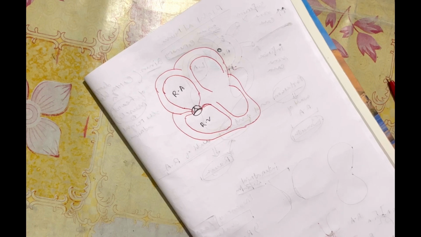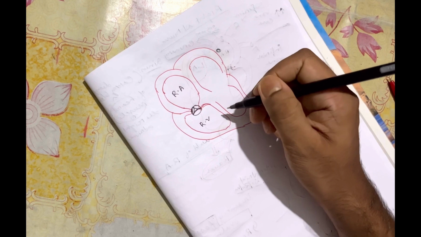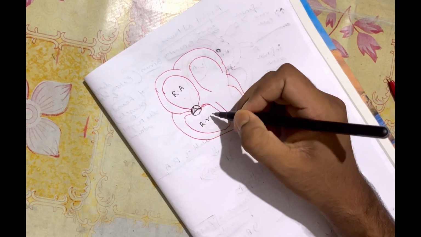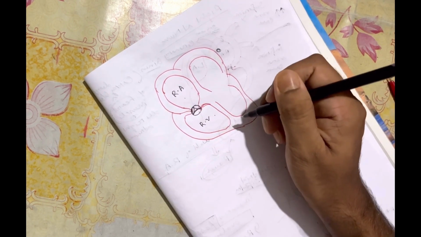Now let's discuss the atrioventricular valves. This is the valve which is present between the right atrium and right ventricle.